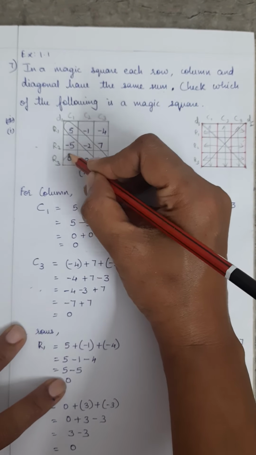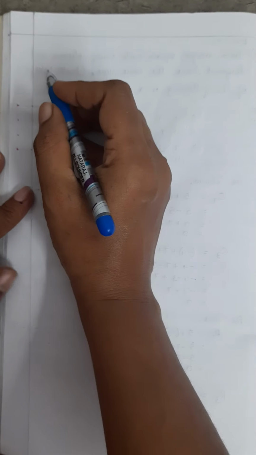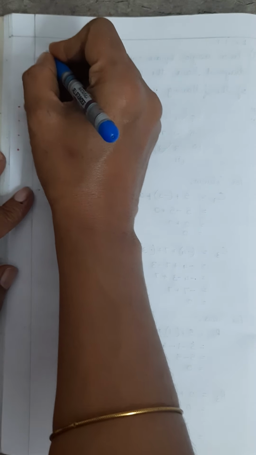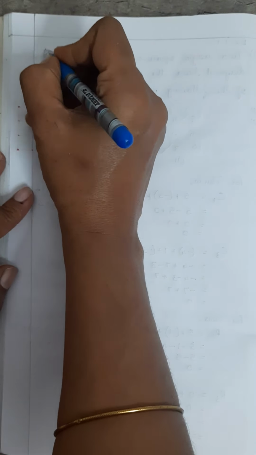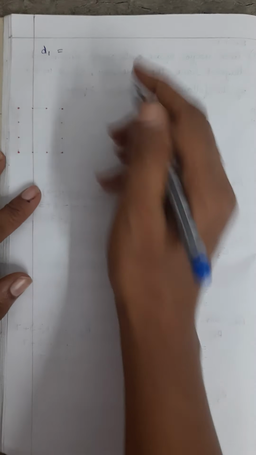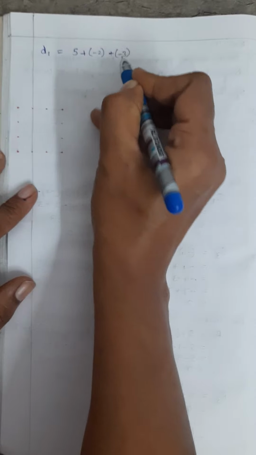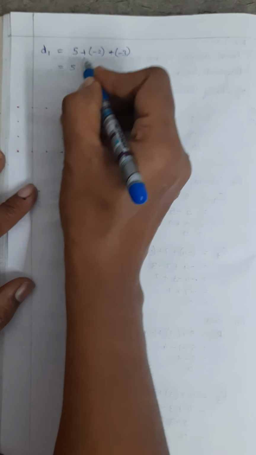So D1. D1 is what? 5 minus 2 minus 3. Okay, either you can represent as capital D or small d. So I am using only small d. So D1 is equal to 5 minus 2 and minus 3. Alright, so 5 plus minus 2 plus minus 3, which is equal to 5.